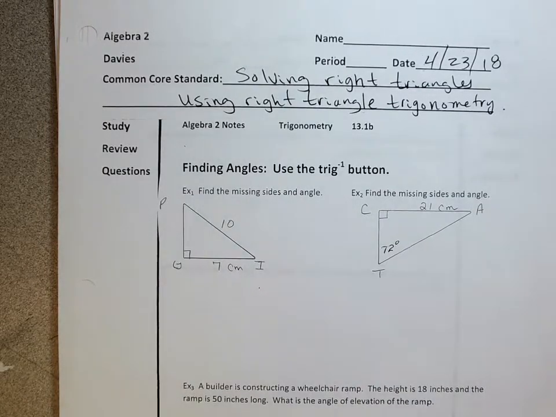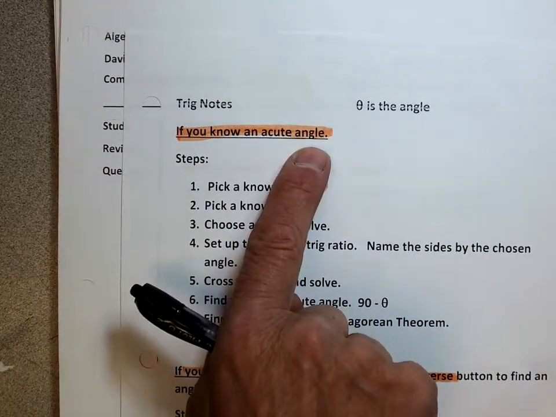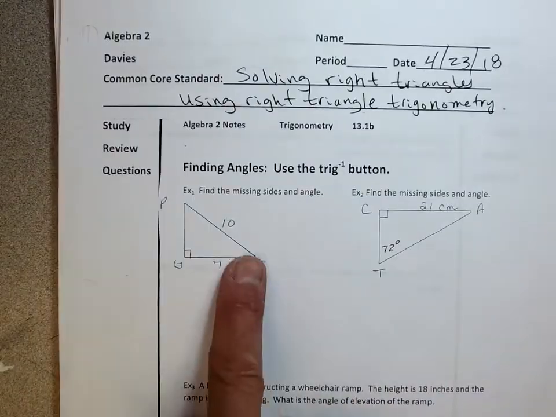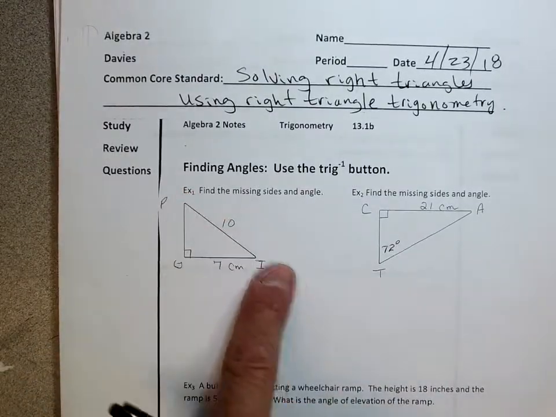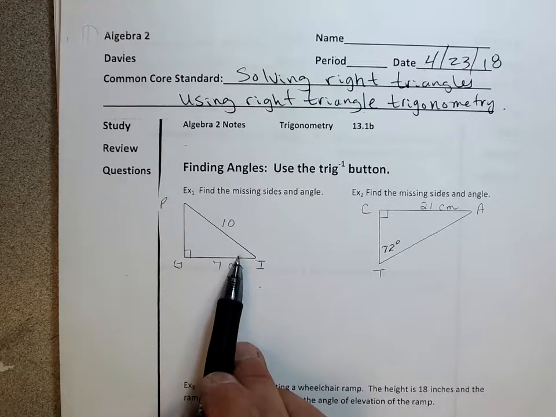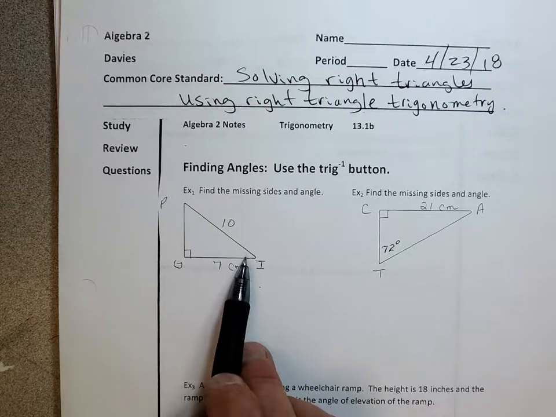So, first of all, example 1. I've got two choices: if you know an acute angle, or if you don't know an acute angle. So if I look at this one, I do not know an acute angle. Does that make sense? I don't have a numerical value here. I do not know the measure of that angle, and I do not know the measure of that angle.